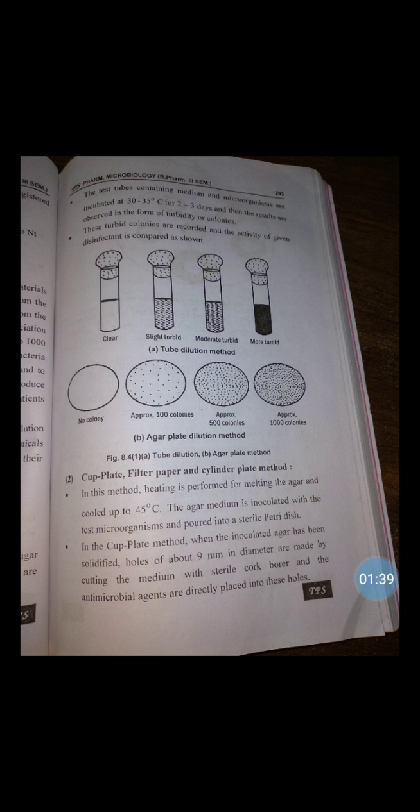Then the Chick-Martin test. These are the seven tests that are used for evaluation. We will see them one by one. First, tube dilution and the agar plate method.